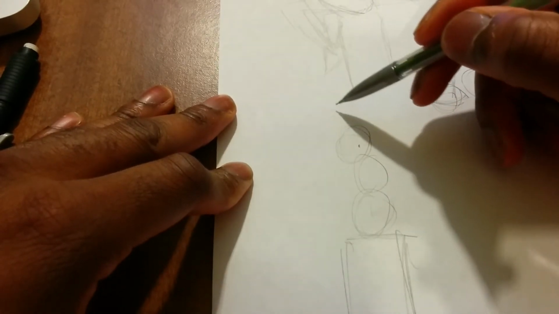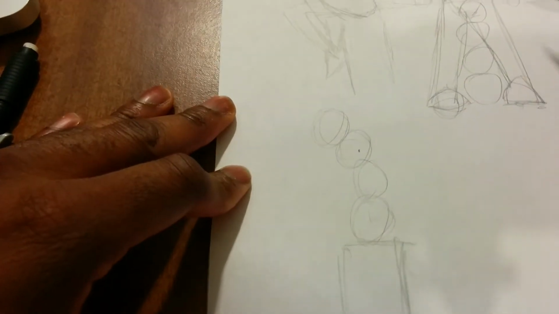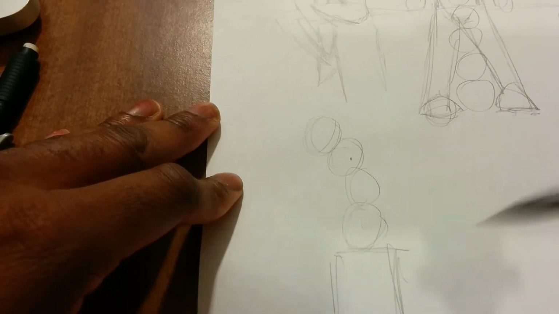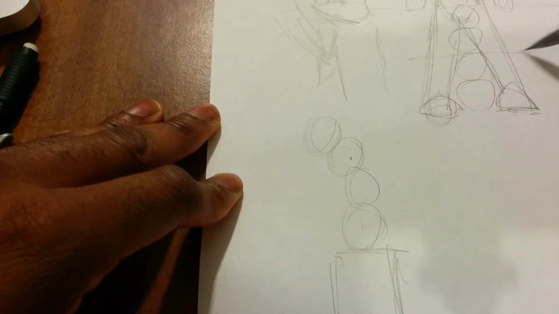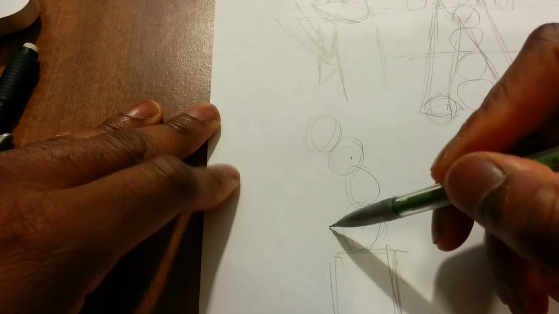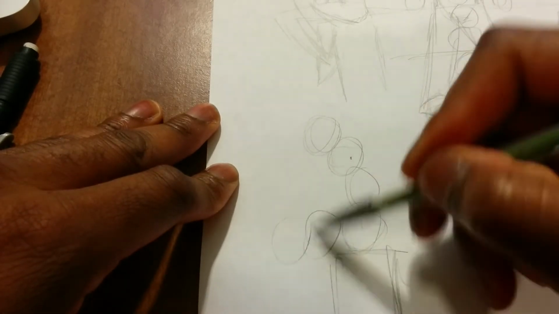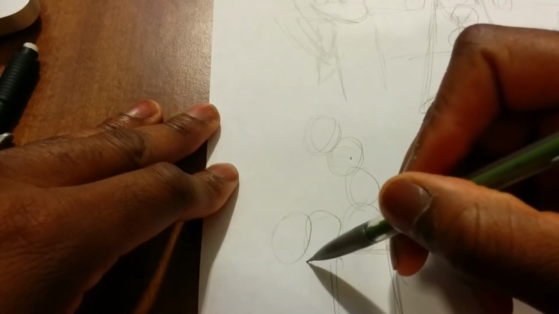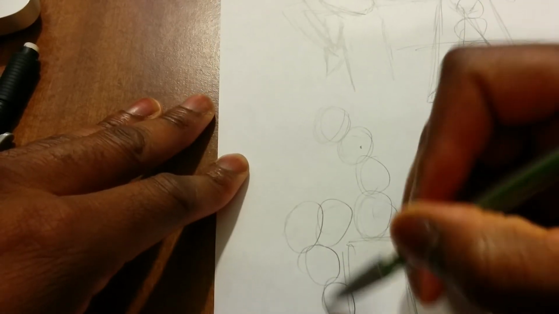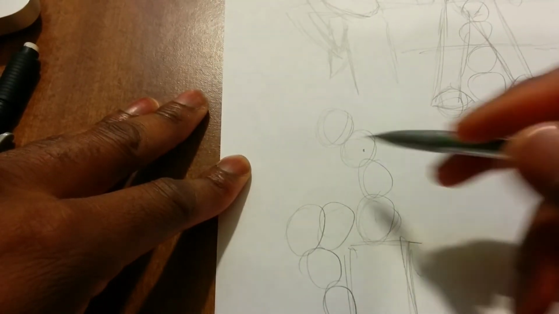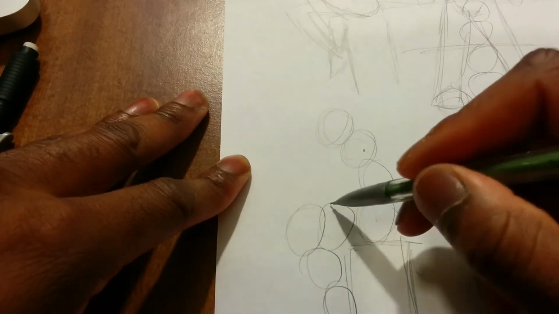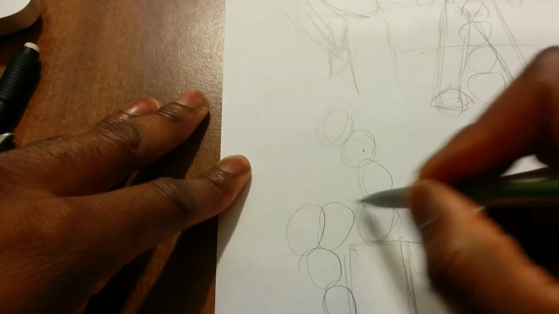Then you would make the character's head, and then his legs, as you can see, are 4 heads long. If you were to split them at the knee, you would make 1, 2, and then 1, 2. Then after that, you just follow suit.